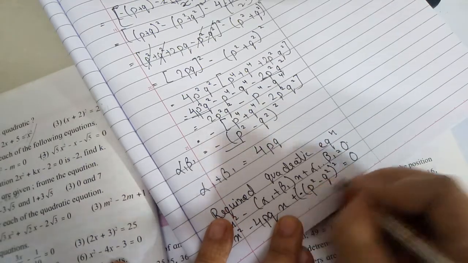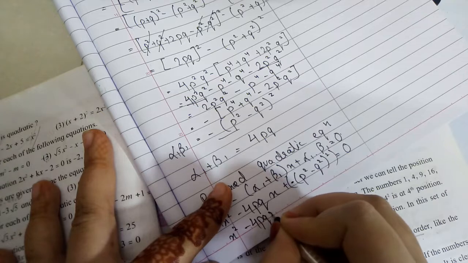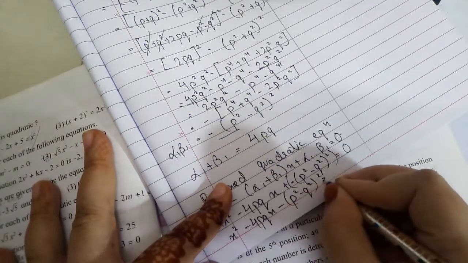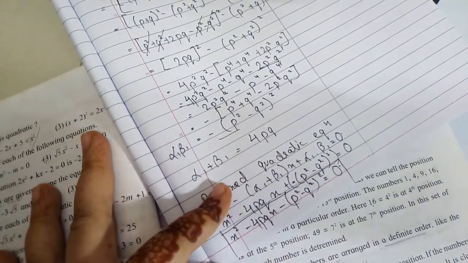Now this is minus, okay. So this becomes x square minus 4pqx plus, minus becomes minus, (p square minus q square) whole square is equal to 0. So student, this is our final quadratic equation.